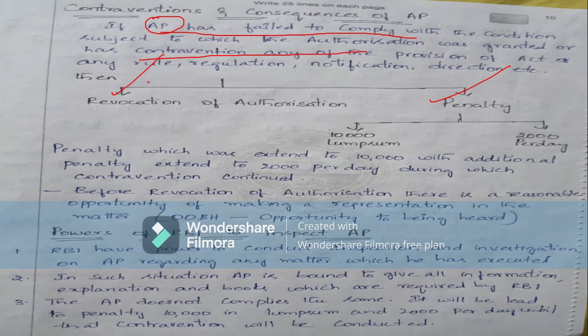Revocation means all the powers will be taken off. The authorized person's license will be cancelled. Okay, so revocation of authorization will be done. The other thing is penalty. Penalty is 10,000 lump sum amount levied on that person, and also 2,000 per day if that contravention continued. In that case 2,000 per day will be charged on that person.